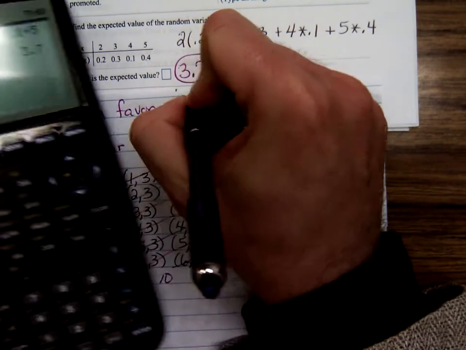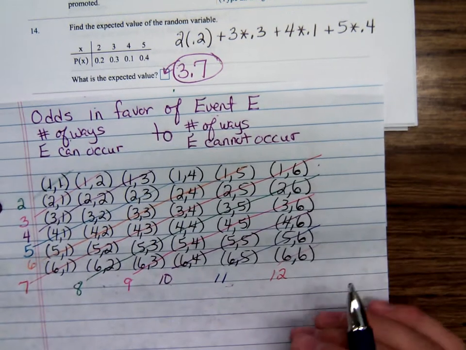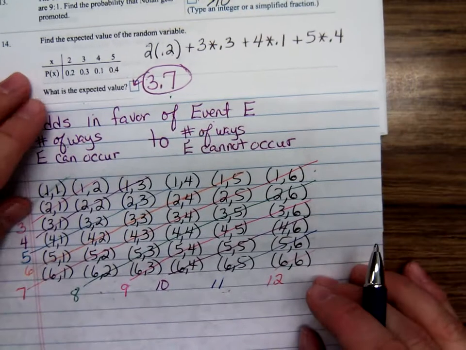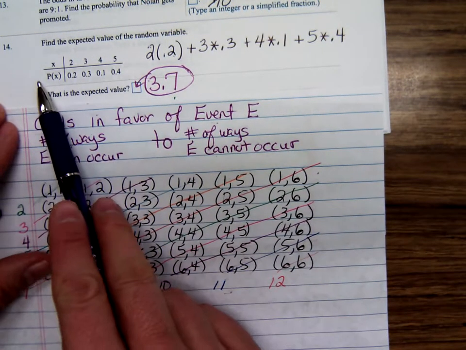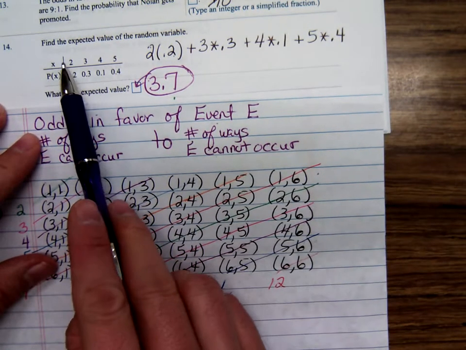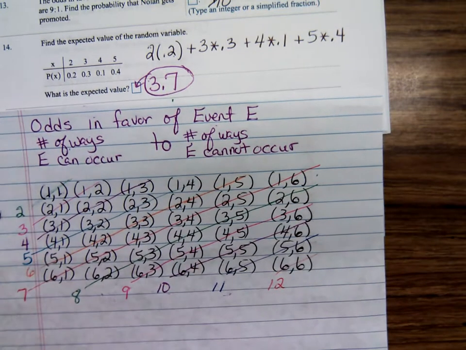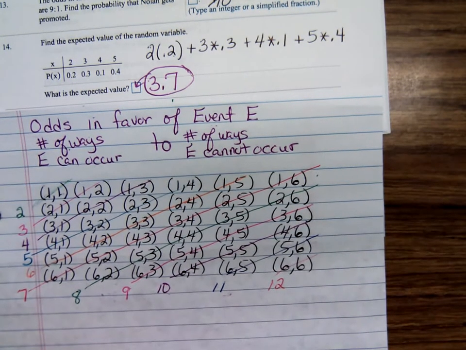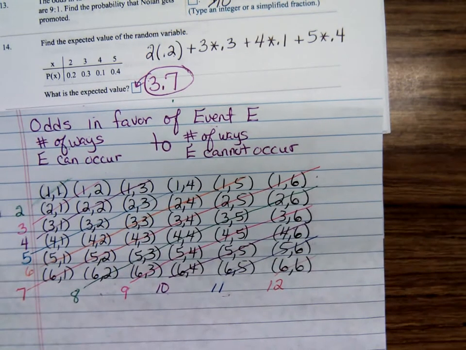So the expected value, 3.7. So with this probability distribution, what's the expected value? Well, 3.7, but is 3.7 even possible? No, it's like when you see all these statistics, the average couple has 2.5 children. You can't really have 0.5 children. Okay, that's just an expected value. It's just an average.